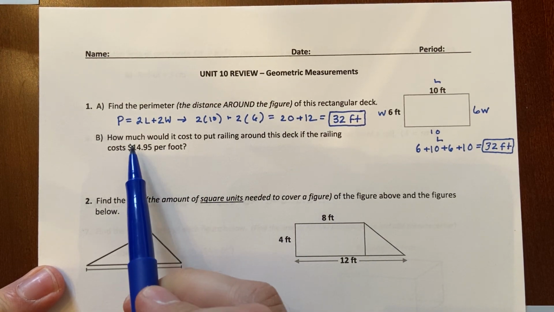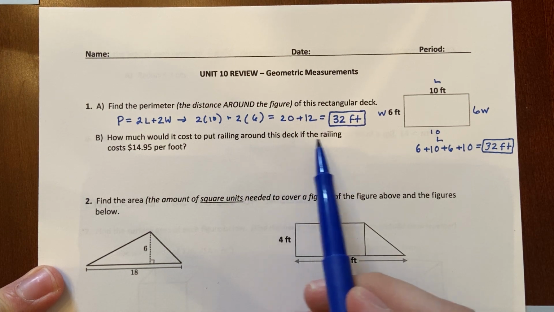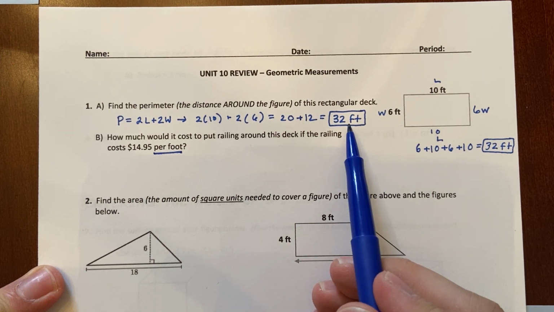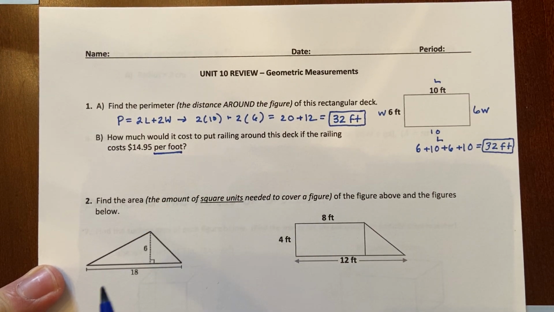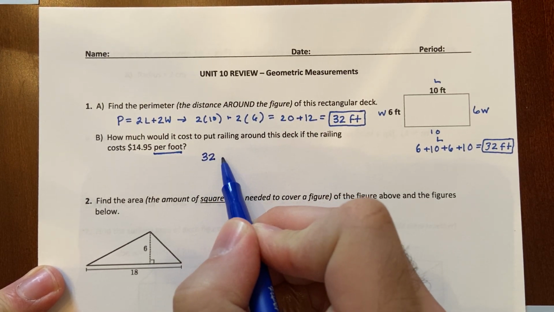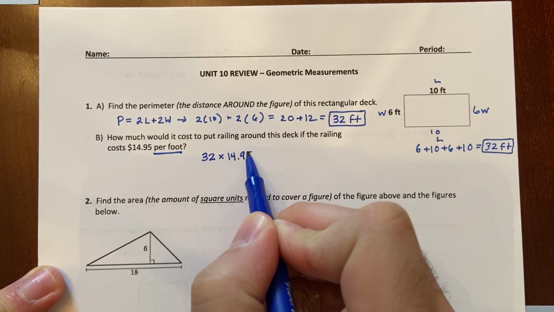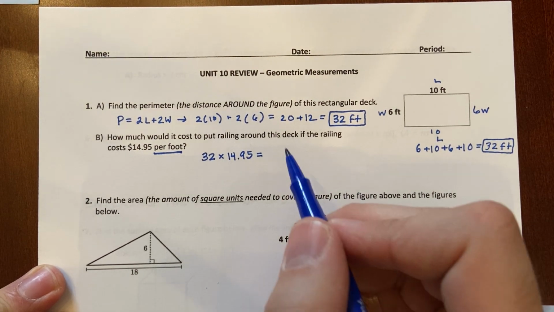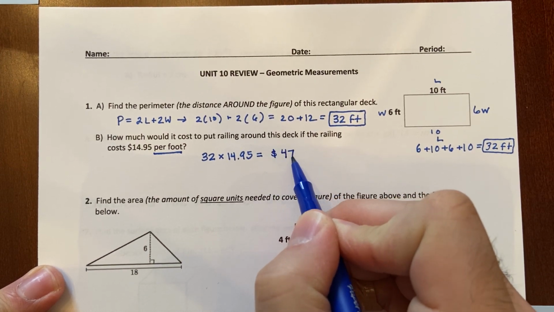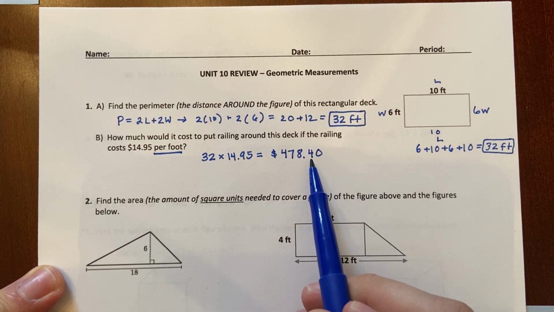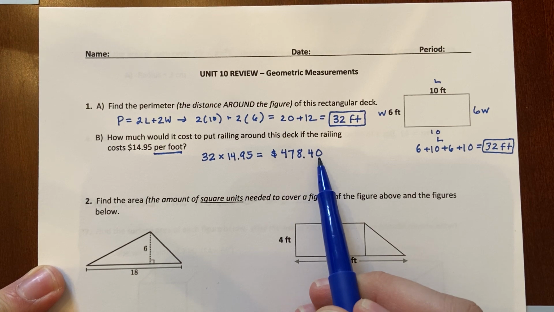Now, applying it to the real world, how much would it cost to put railing around this deck if the railing costs $14.95 per foot? So we need 32 feet of railing, and each foot costs $14.95. So to find the total cost, I'm going to multiply the 32 feet by the $14.95. You can always use a calculator, whether a scientific calculator that you have or on Schoology. 32 times $14.95 would give us a total of $478.40. Now notice if you put into your calculator, it's going to stop at the 4, but we're talking about money, so we want to go to the hundredth place.